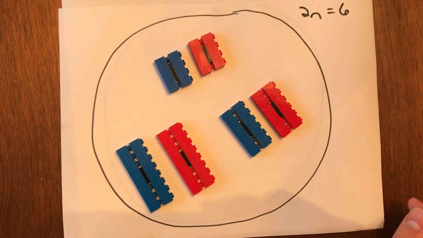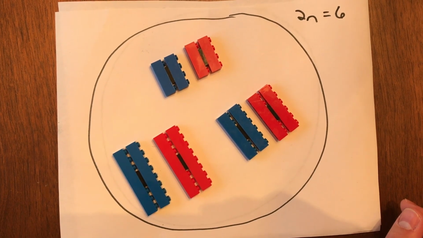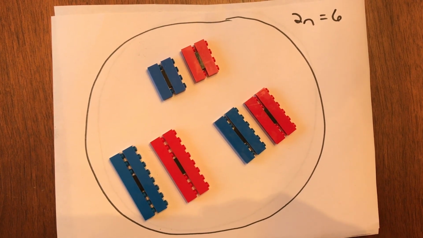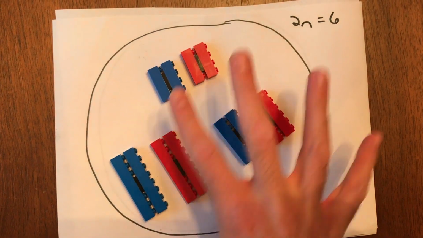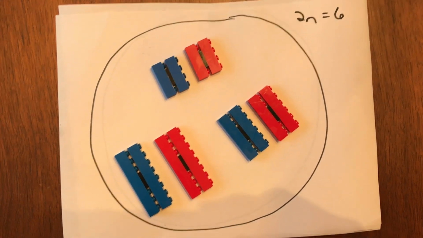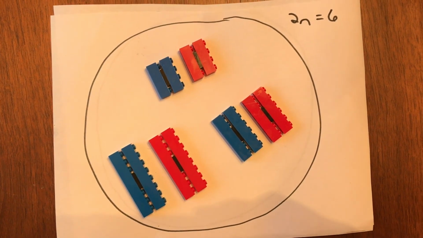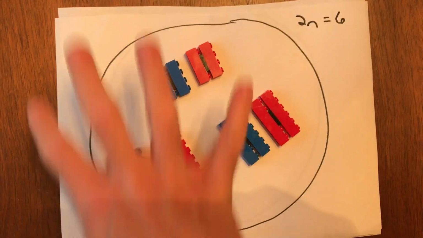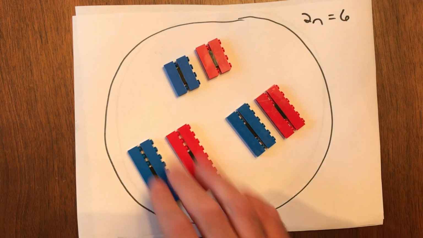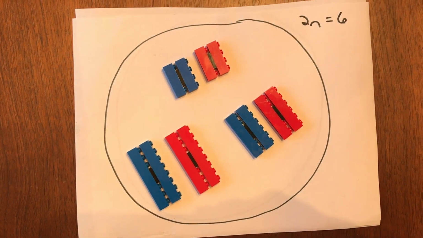So the first thing that happens is in prophase, the DNA coils up and condenses. Now again, since we're using Legos for this, they're already condensed, so we can't really represent that. Remember, in interphase, the DNA is totally unwound and would look kind of like a ball of yarn. So in prophase, it would condense so you can see these distinct chromosomes.